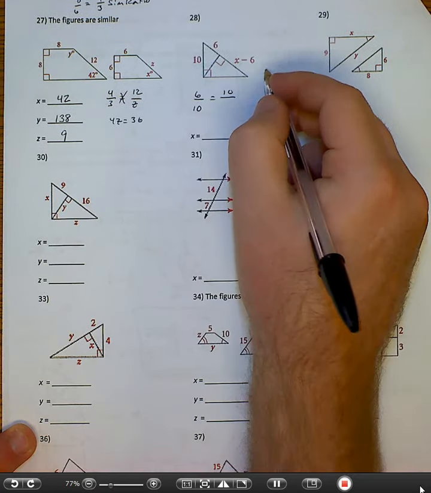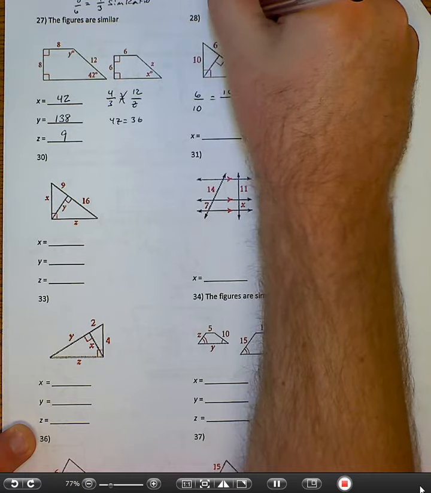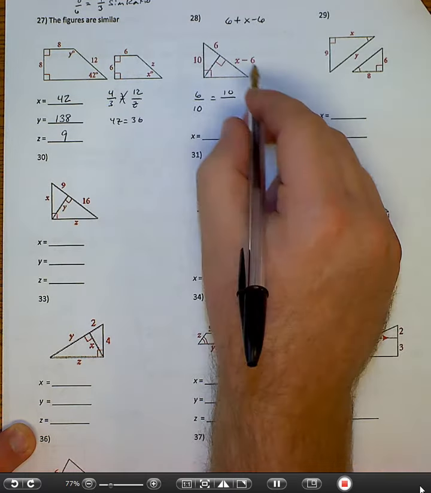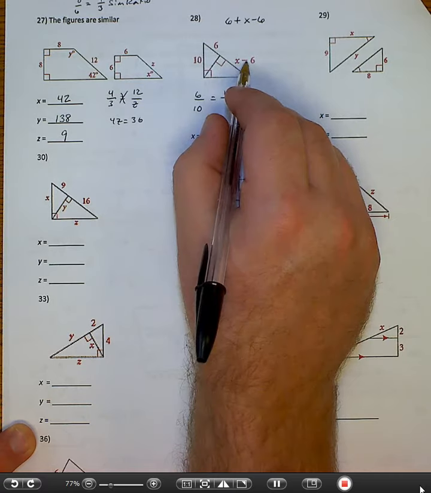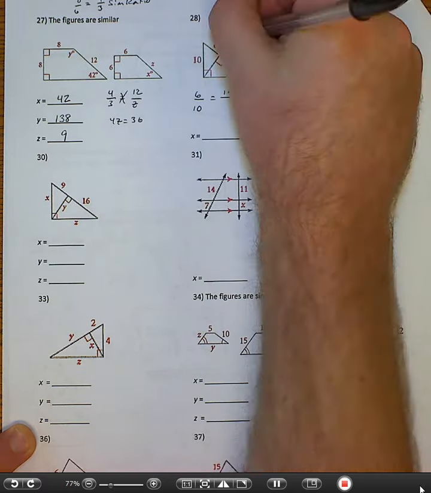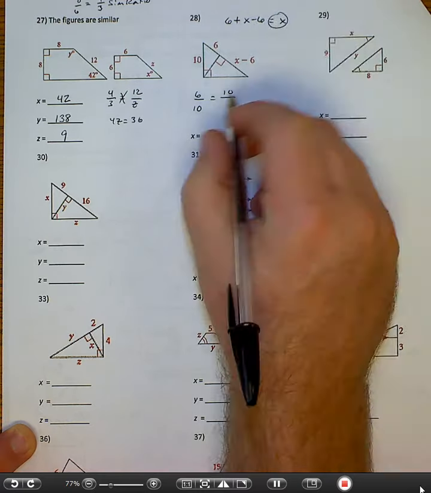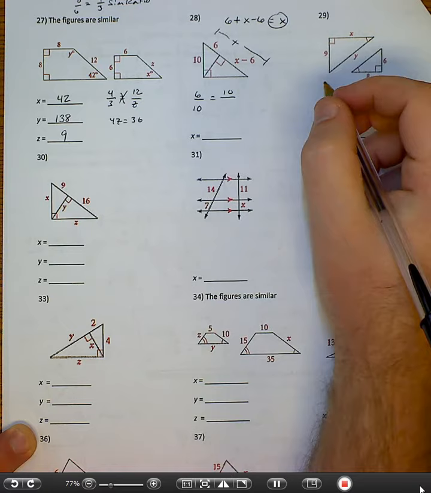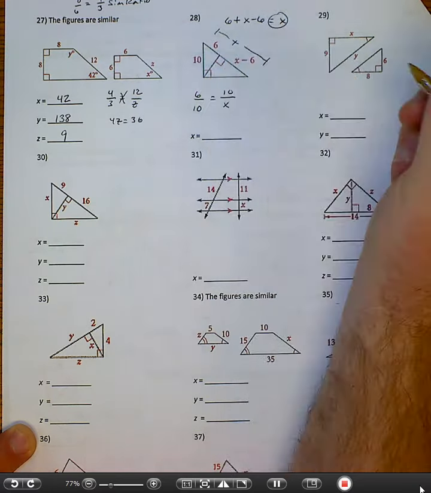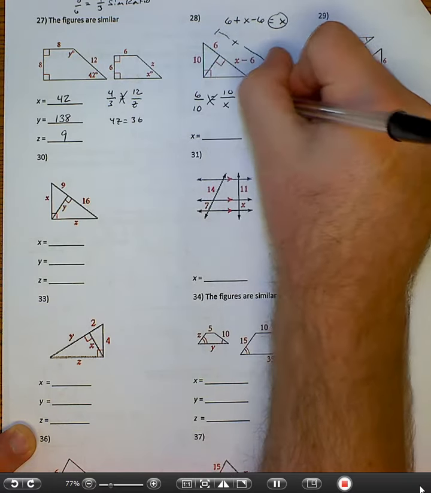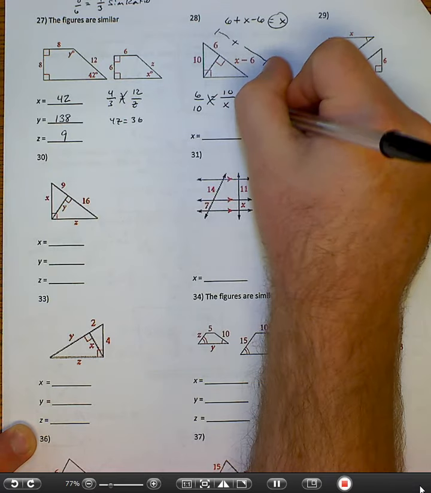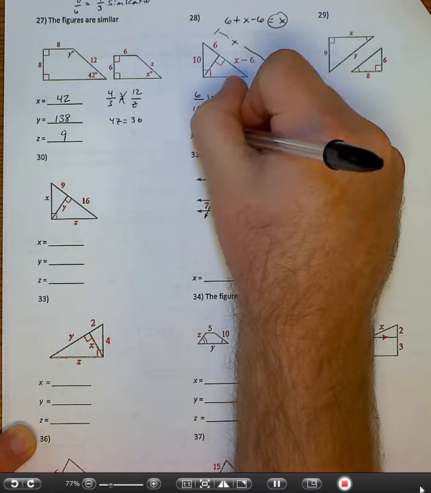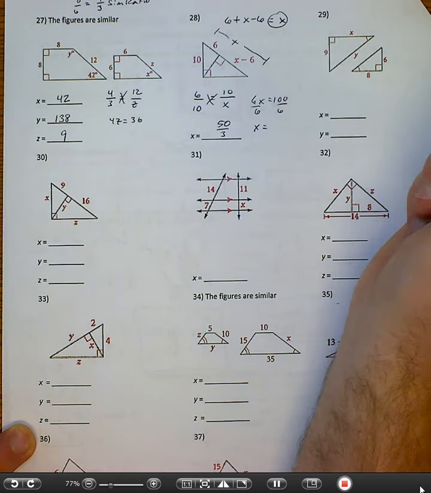Well, the whole thing here is 6 plus x minus 6, right? That's the whole thing, that plus that. Well, 6 minus 6 is 0, so that just simplifies to x. So the whole thing here is just x. Okay. So 6x equals 100. 100 divided by 6, not a good number, but I can reduce that to 50 over 3. If you wanted to give a decimal, it would be what? 16.6 repeating?